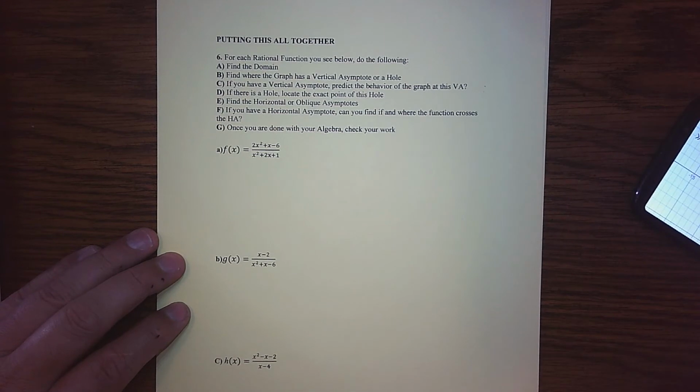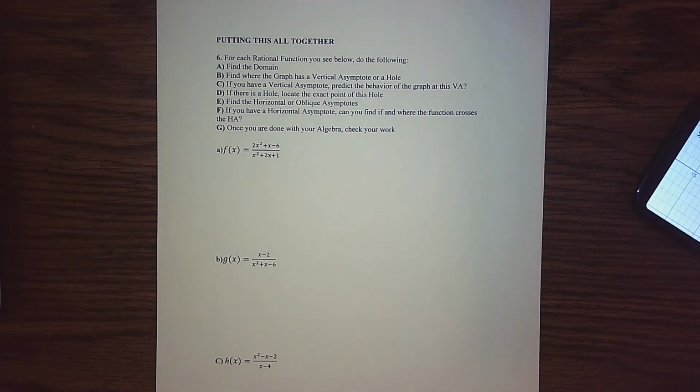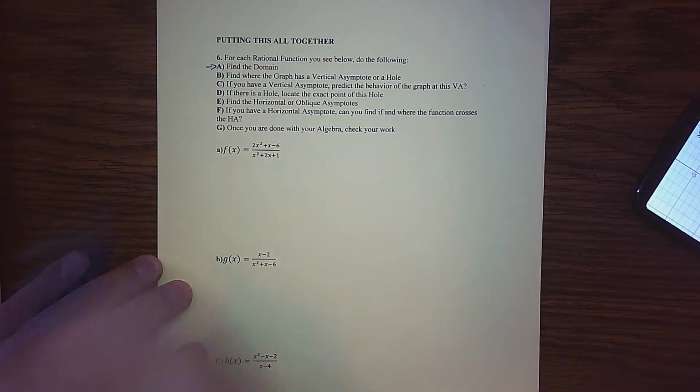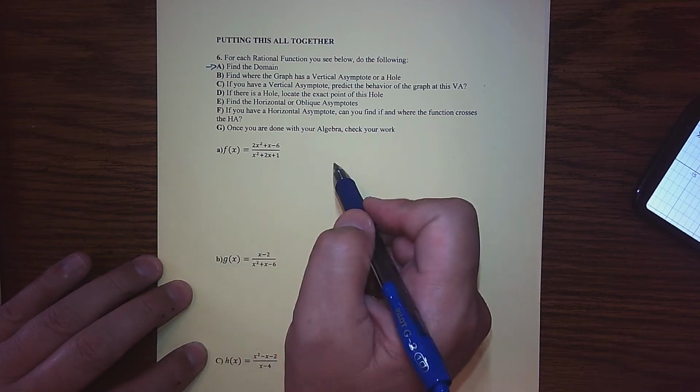So let's put this all together by putting basically everything that we've learned. So we've got three rational functions, and we're basically going to go over everything that we've done in this section. So the first thing we usually did is we found the domain. And so for that, we basically looked at the zeros on the bottom.